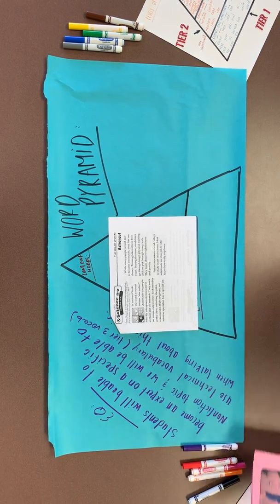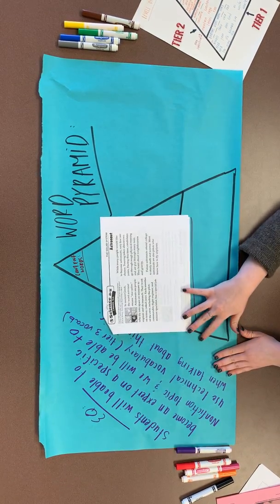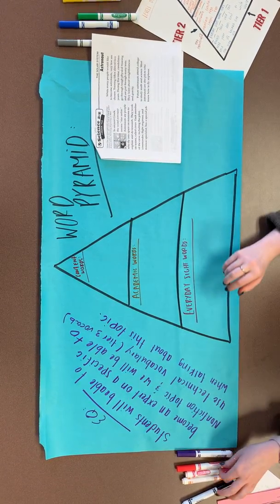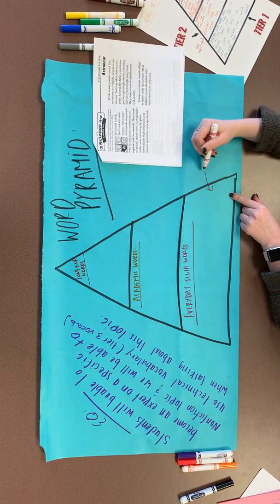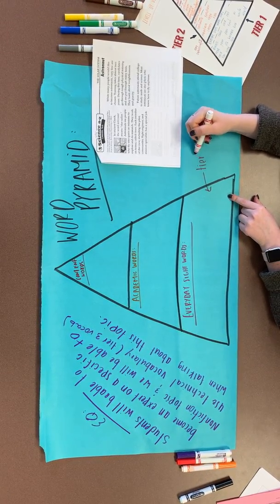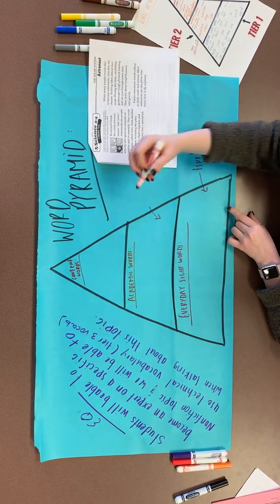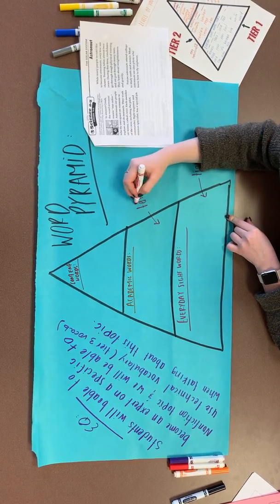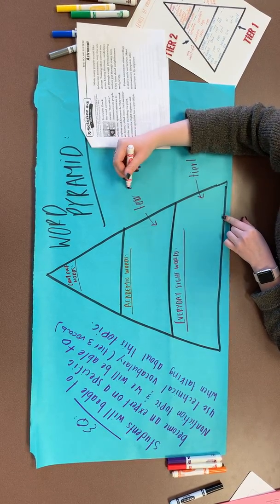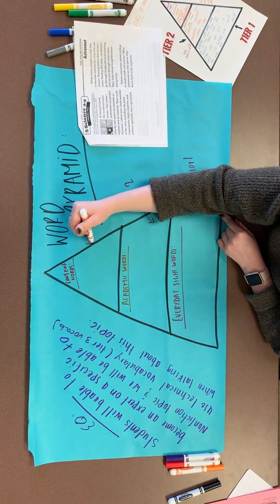Okay, so after reading this first paragraph, we are going to fill in some of our words. I'm just going to label those so we all know what they are, since we're just learning.